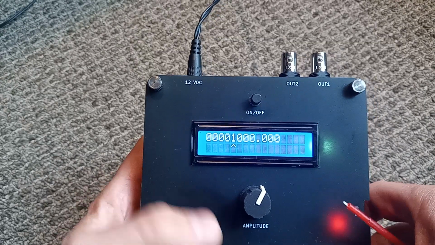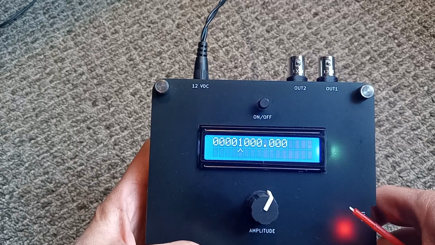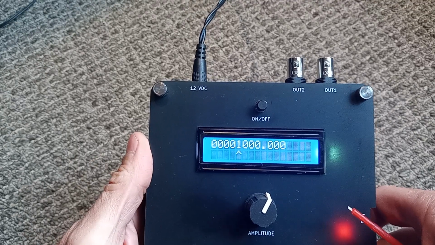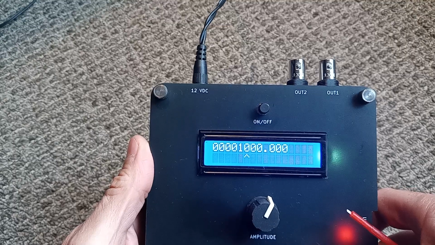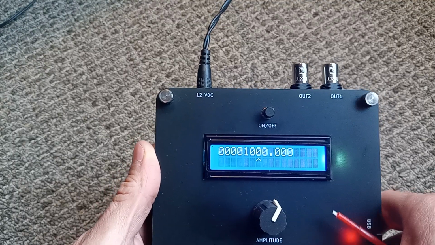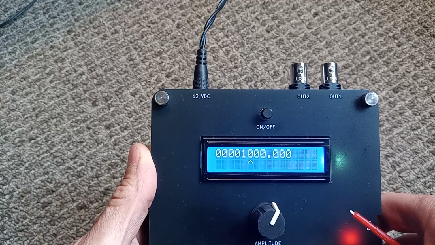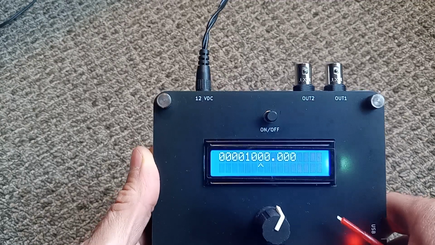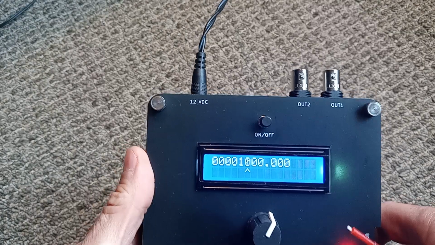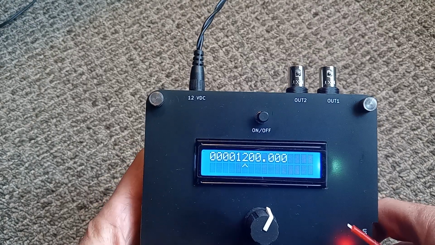So in this case, I put 1, and then if I click enter just once, it records that number, and then I can move the little pointer to change another number. So if I wanted to put 1200, I would place the pointer where the 2 should be, press enter, and then scroll until I see 2.